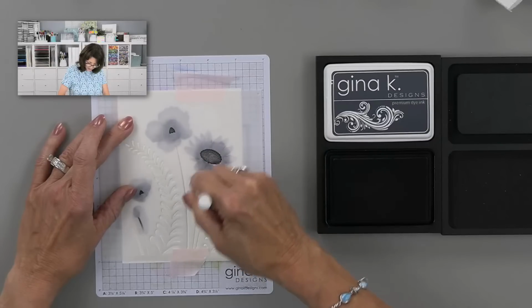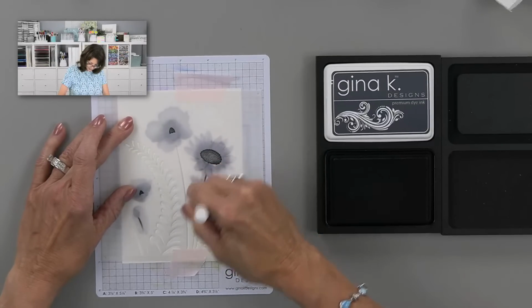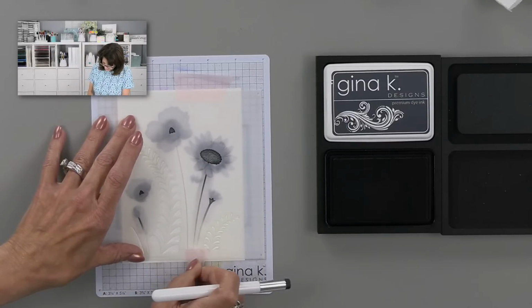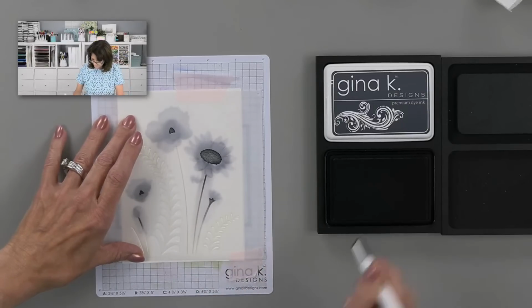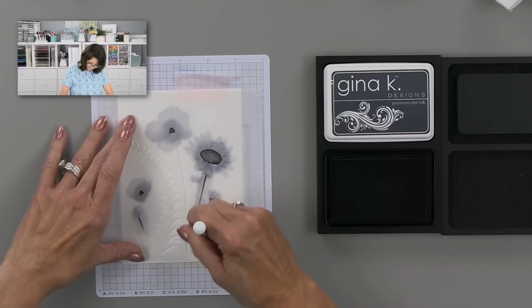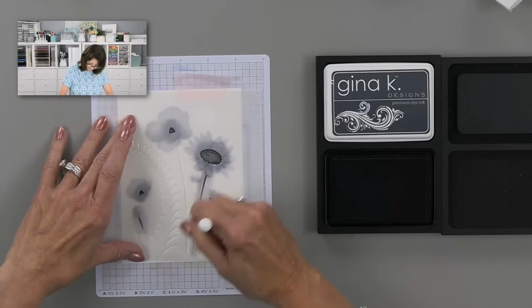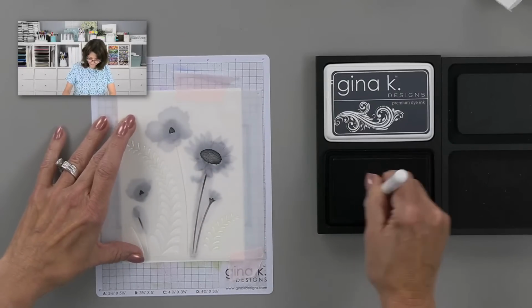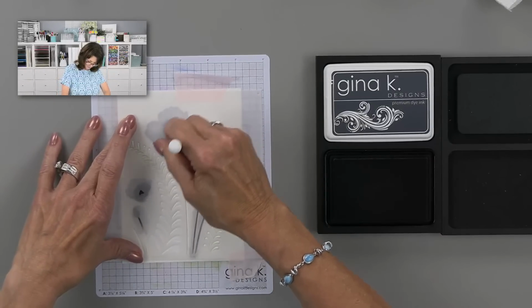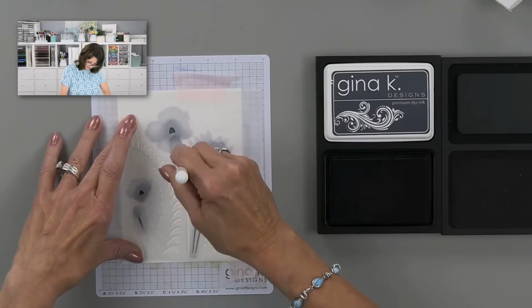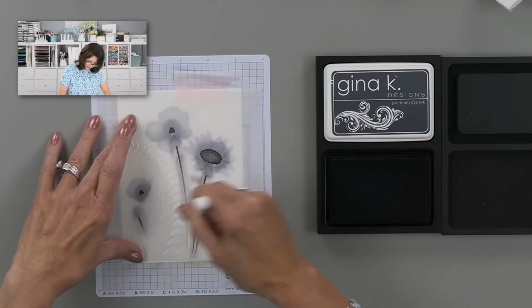Darker and then just kind of lightening my hand a little bit as I work my way down. I probably should move this because we got to get it all the way down to the bottom. But I'm going to do these a little bit lighter. Yeah, this is fun. Such a pretty look.